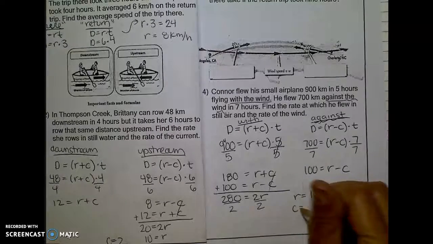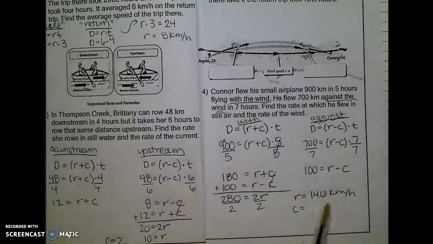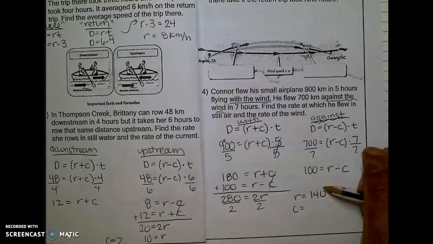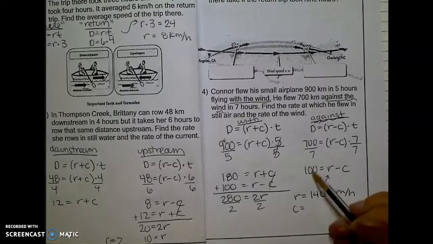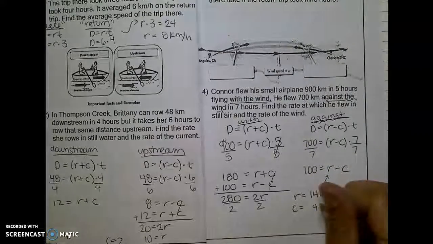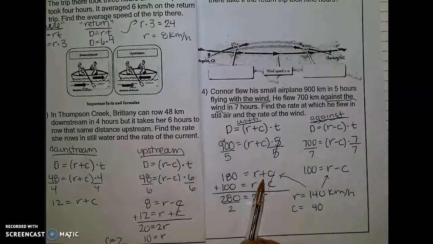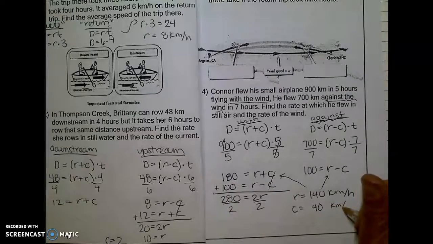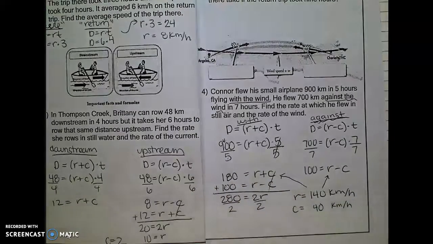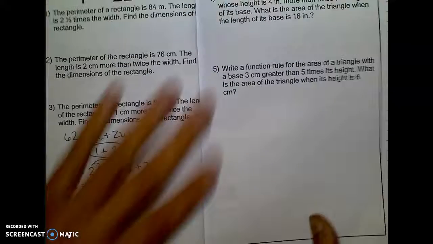The current that the wind is pushing me, or the rate of the wind, would have to be 40, because if I look right here, if I had 140 minus something and it has to be 100, that current would have to be 40. Also, if I look over here, I need it to be 140 plus something, and it's 180. So hopefully we feel okay with that. We just plug it in to find that other number. Okay, another good one to know how to do.